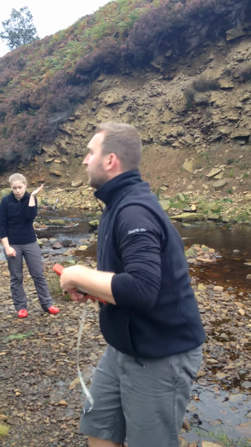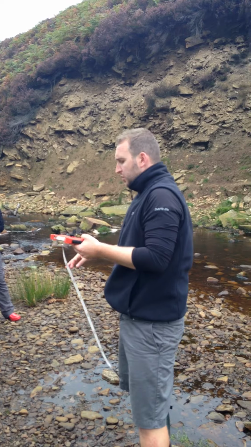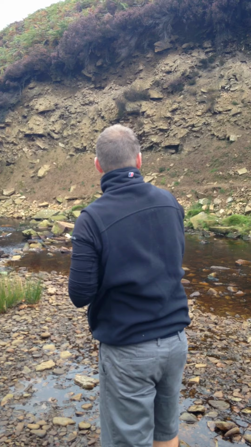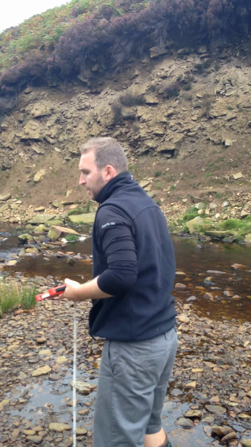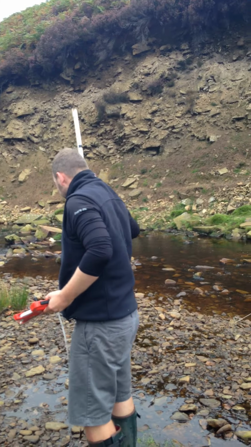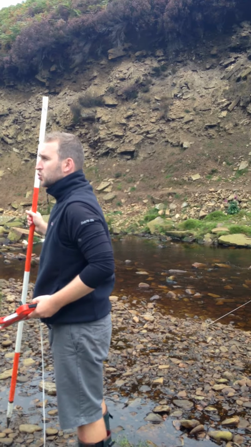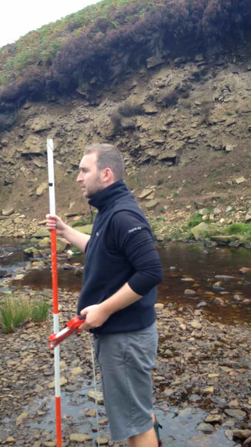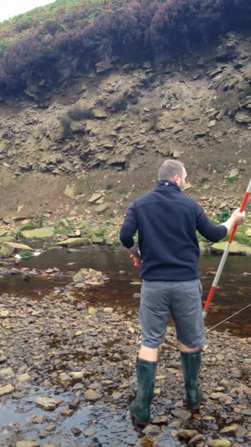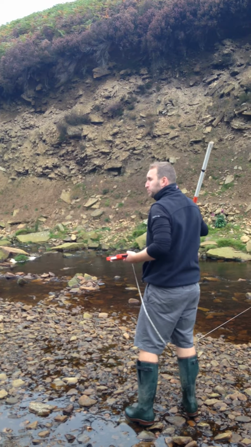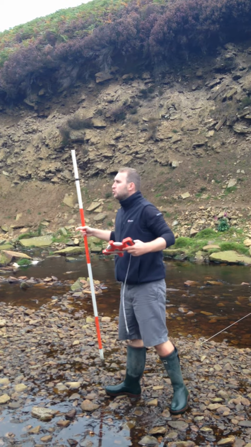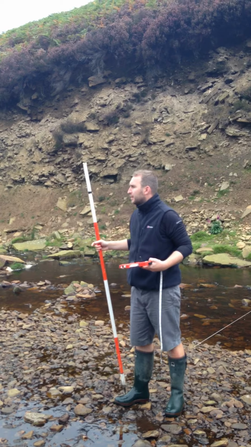The last thing that you have to do is velocity, and we are using the float method. So we put our peg and line in place. That's the section of the river that we're going to be surveying. So using your ranging poles, we need a known distance. So we're going to go for 10 metres. So you need to place a ranging pole 5 metres, sorry, upstream of your peg and 5 metres downstream. So you know that that's your 10 metre stretch.